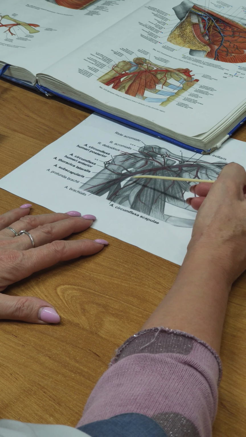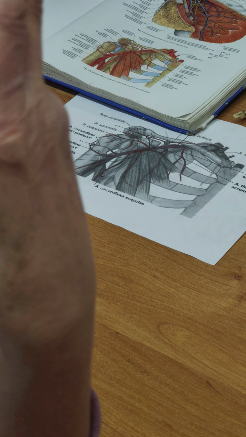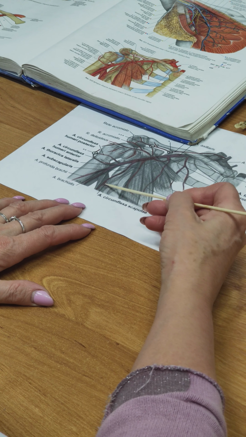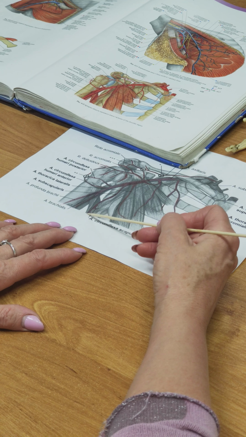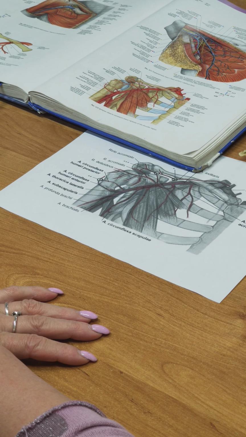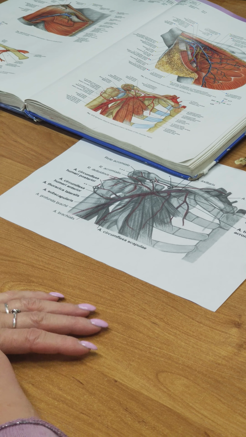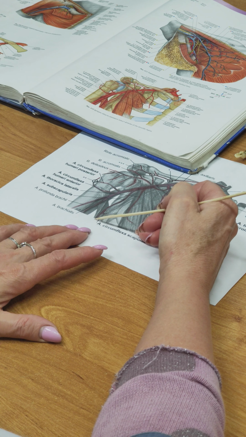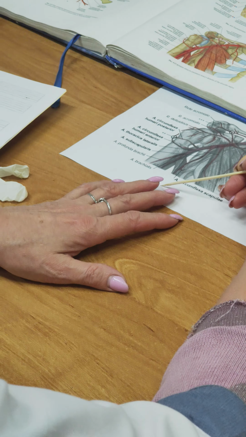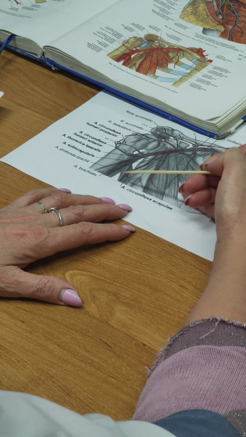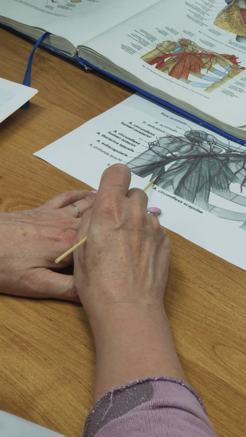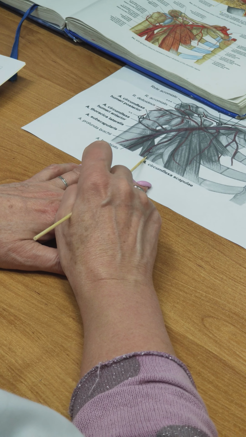This is the subscapular artery, which has more branches. You can see the branch thoracodorsalis. It supplies musculus latissimus dorsi. And next you can see arteria circumflexa scapulae.